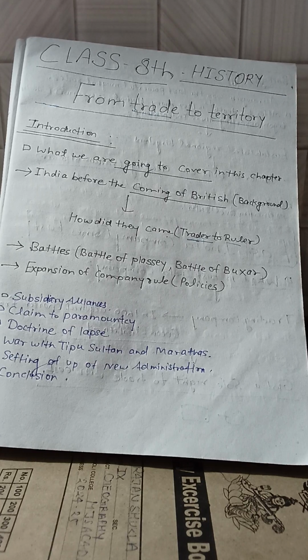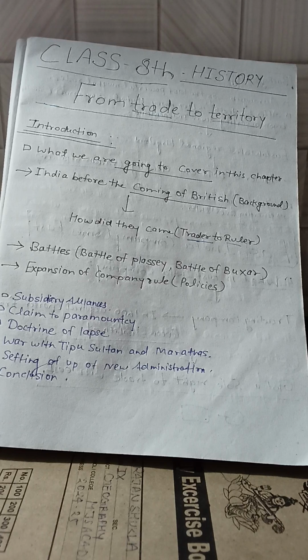We will find out that when the Britishers were not present in India, what was the condition of India, who were the rulers, and how India was developing all the time, and how they came. We will also study the battles in the chapter, the Battle of Plassey and the Battle of Buxar.